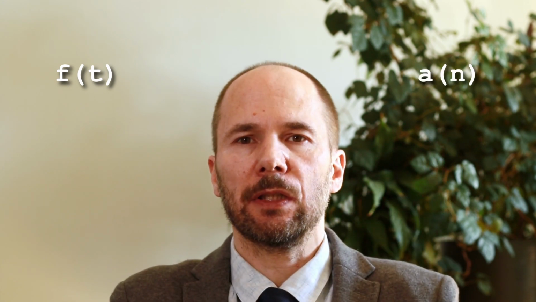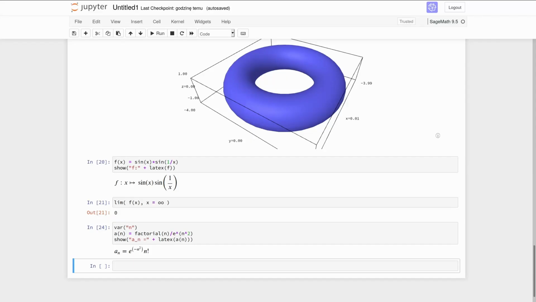We just type a of n. It doesn't matter whether n is an integer or a real number. As we typed f of t using the parentheses, so we type a of n again using the parentheses. However, traditionally in mathematical text we put this n in the subscript because it's just the conventional notation. And we can now compute the limit of this sequence precisely using the same command.